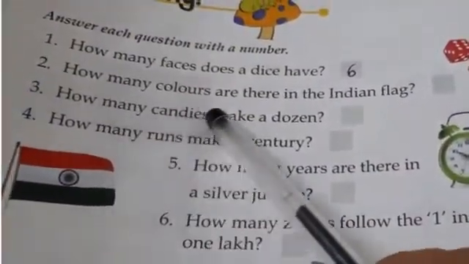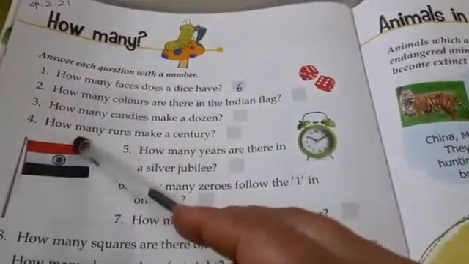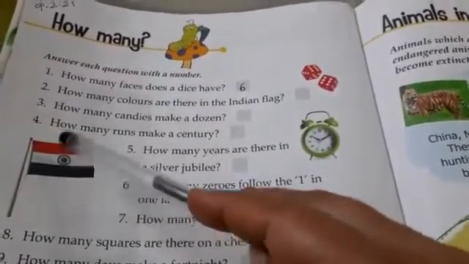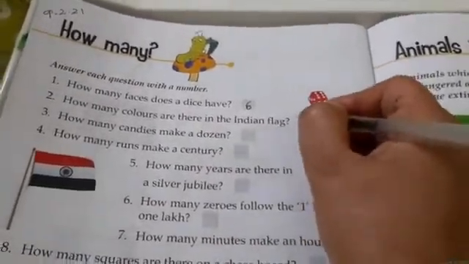So now the second question. How many colors are there in the Indian flag? In all, there are 4 colors in the flag. Saffron, white, green, and the blue chakra in the middle. Yes, so there are 4 colors. And we write down 4 in this box over here.